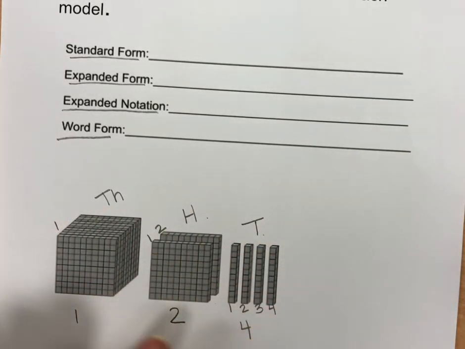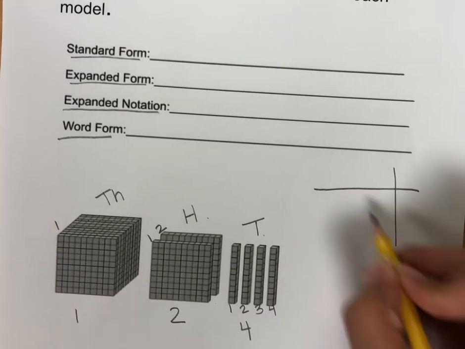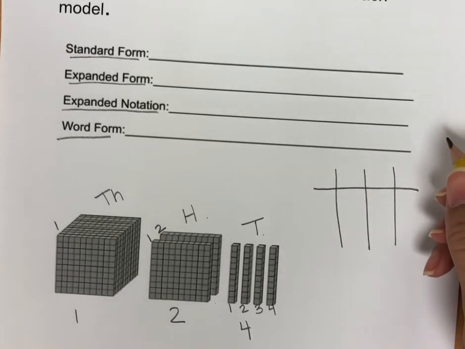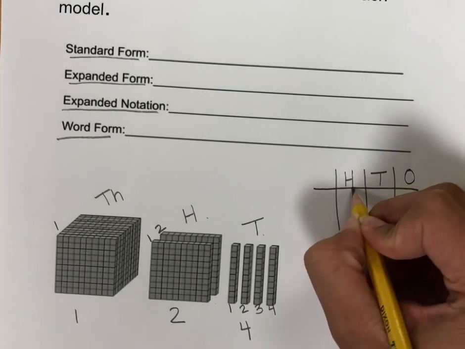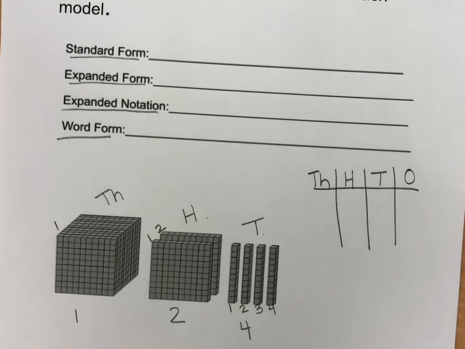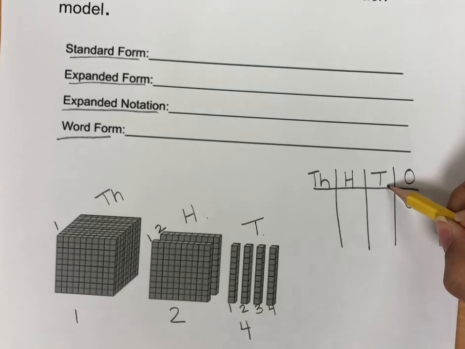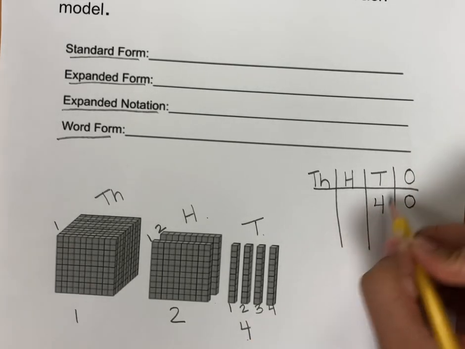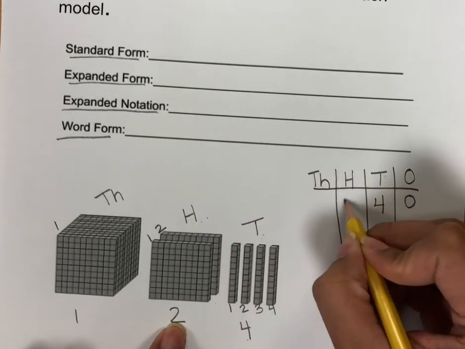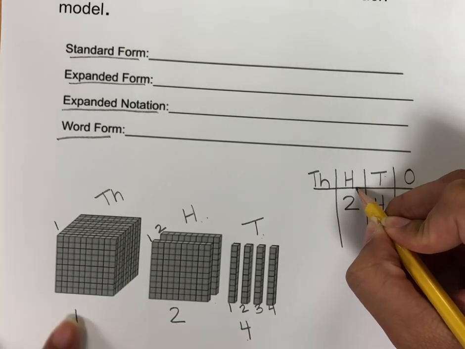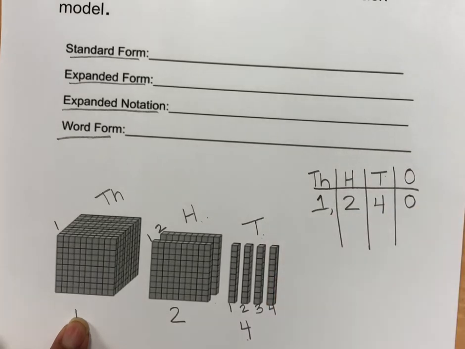Now that I have my base 10 blocks labeled, I'm going to go ahead and draw out a place value chart so I can plug in my digits where they need to go. Starting off with my ones place. Ones, tens, hundreds, thousands place. I don't have any ones here, so I'm going to put a 0 there. My tens place, I have 4, so I'm going to put a 4 underneath the T column. I have 2 hundreds, so a 2 underneath the H column, and I have 1 thousand, so I'm going to put a 1 in the thousands place along with the comma there.